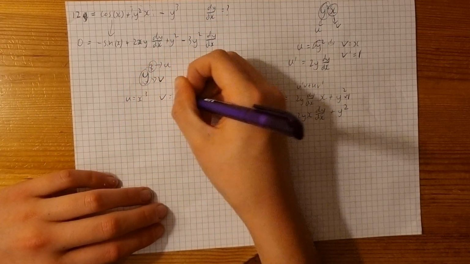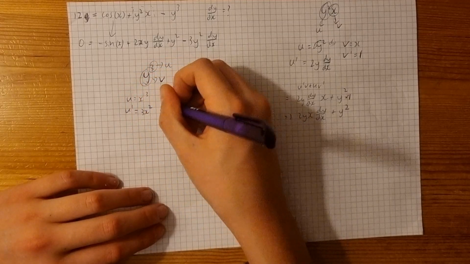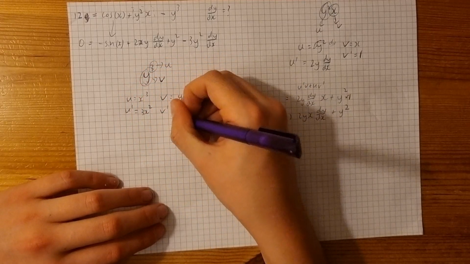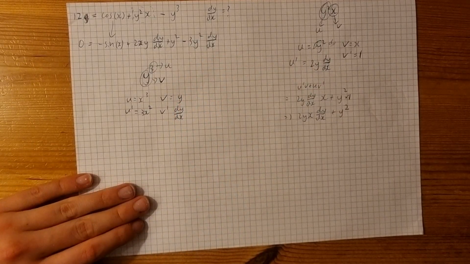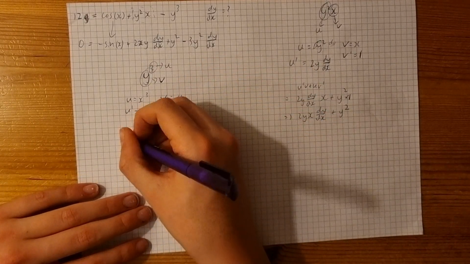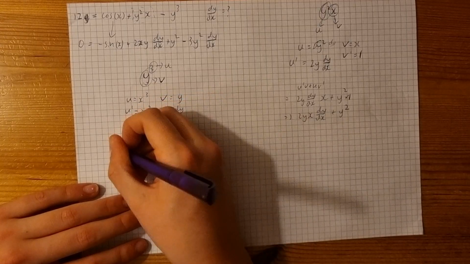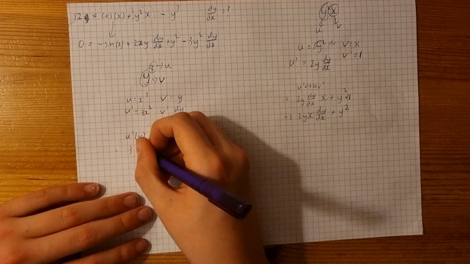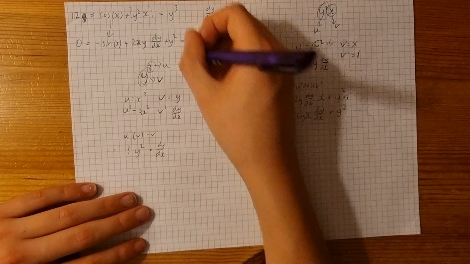So u equals x cubed, v equals y, so u prime is equal to 3x squared, and v prime is just equal to dy over dx, because it's just a derivative, so we're just writing it as the derivative without exactly evaluating it. So the derivative is then u prime of v times v prime, which is equal to 3y squared times dy over dx, which is what we have here.